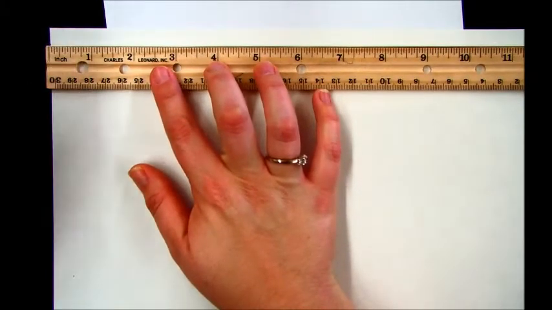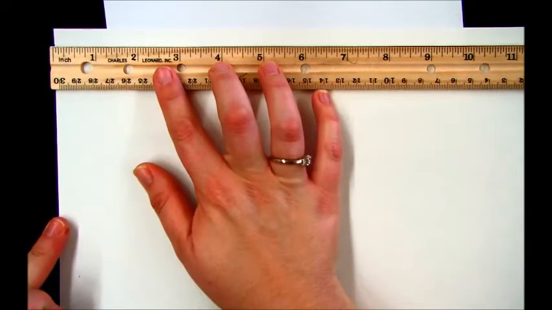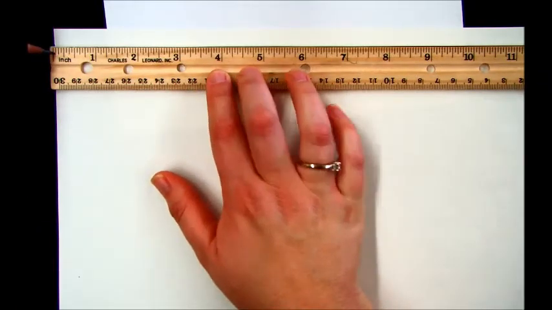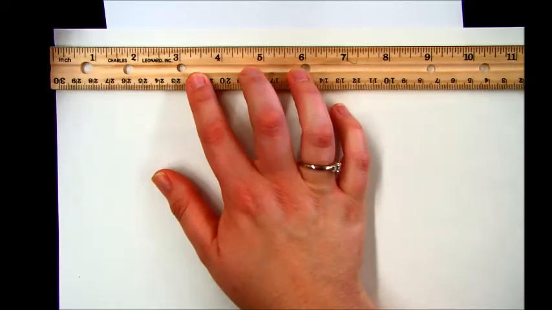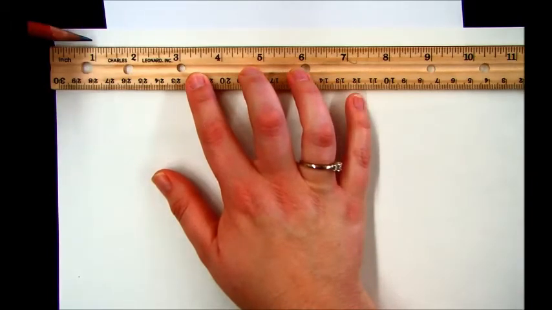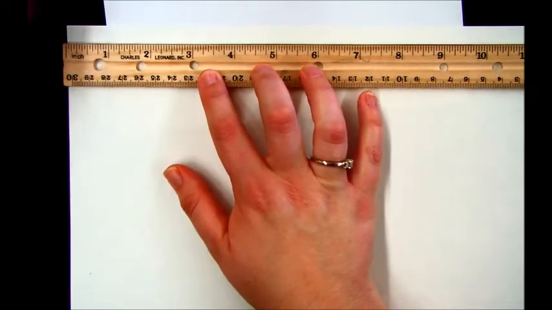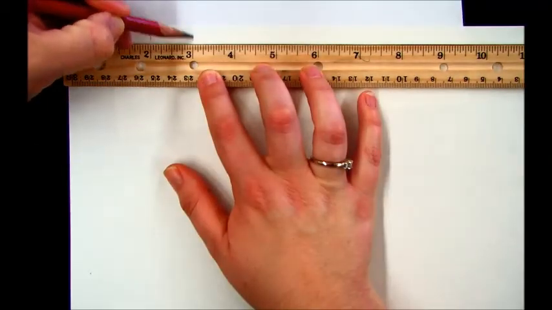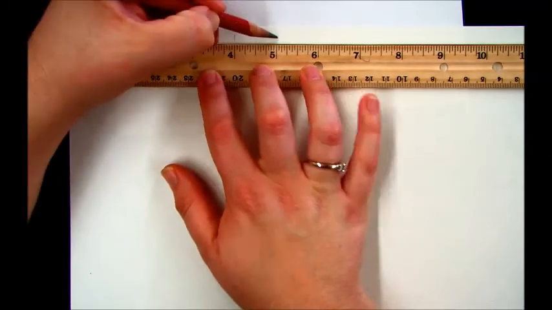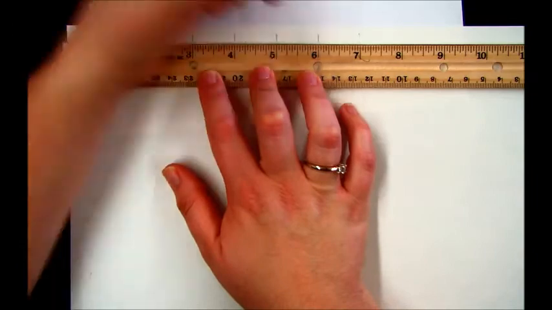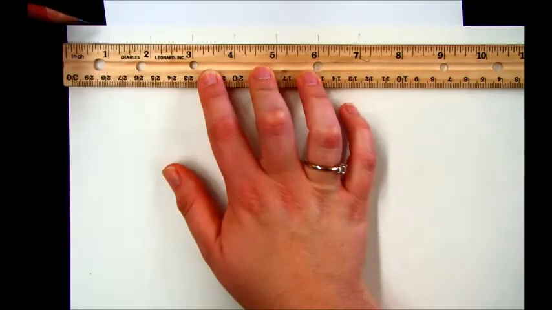Okay, so we're going to go ahead and grid this piece of paper now. I'm going to do a 1-inch grid on here, lining my ruler up at the edge of the paper. Now on your final drawing, when you're doing a grid on your final drawing paper, it's really important that you do it very lightly, because you're going to end up erasing your grid.